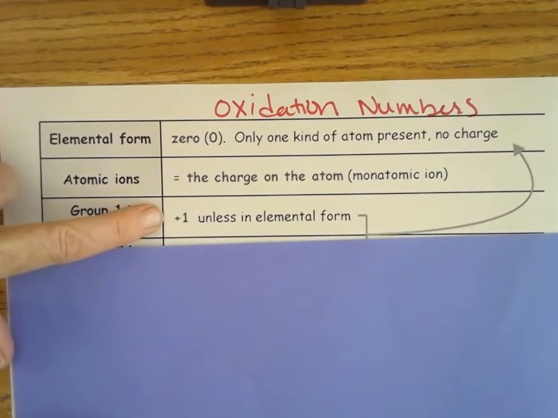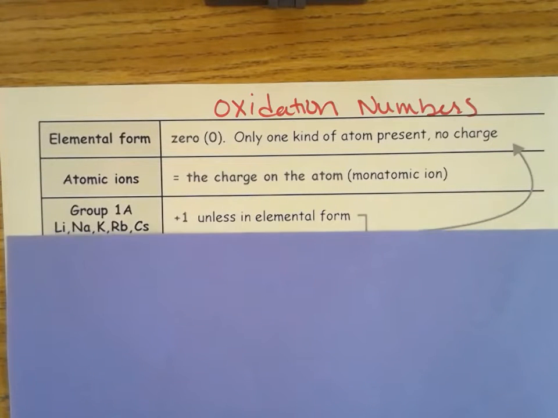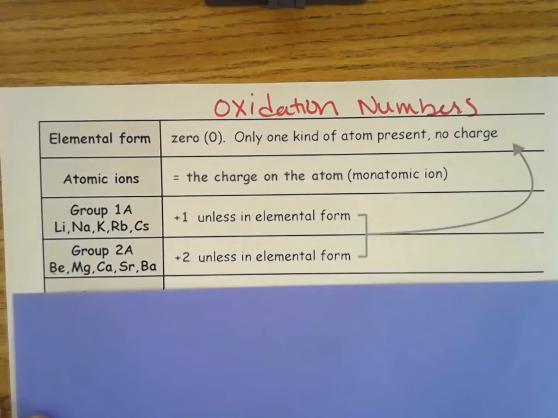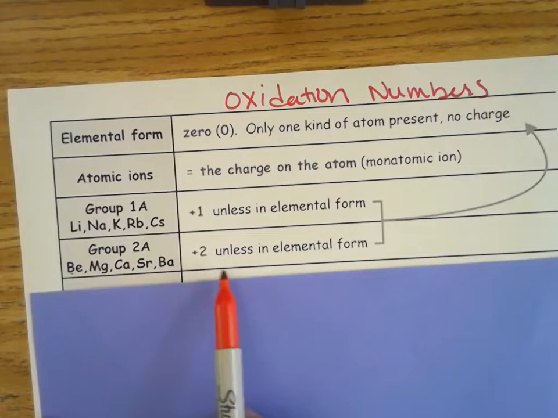And we already know that everything in group 1 has a charge of +1 when it's an ion. Only when it's an ion. All right, group 2, so these are our group 2A. We have beryllium, magnesium, calcium, strontium, and barium. And they all have a +2 charge unless they're in their elemental form for their oxidation numbers.